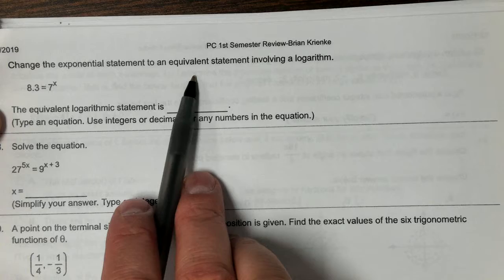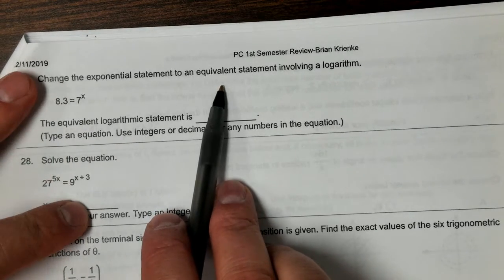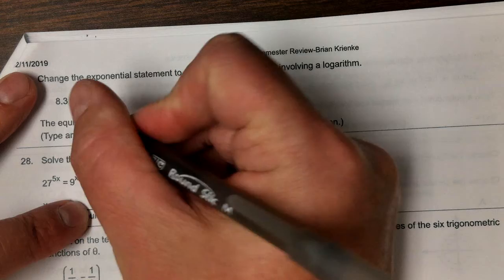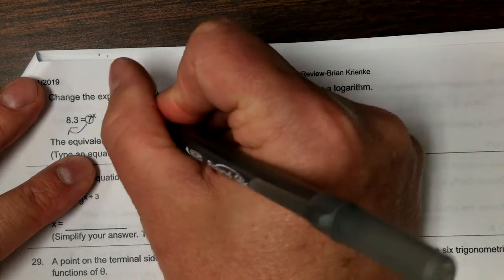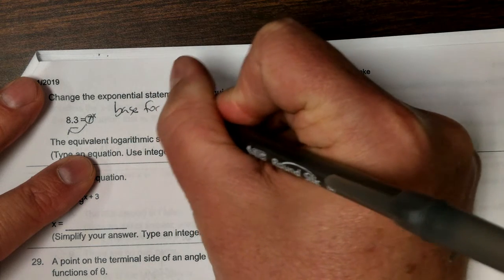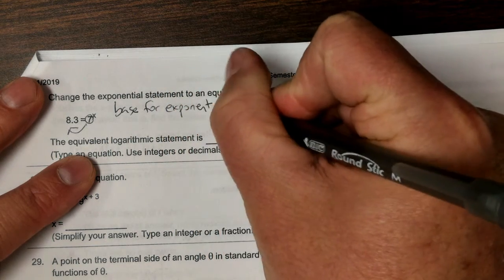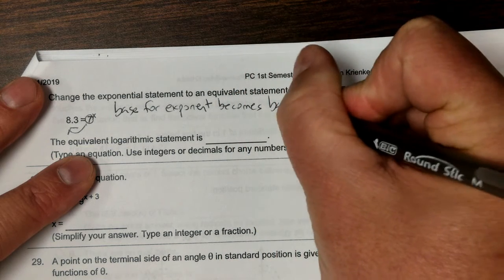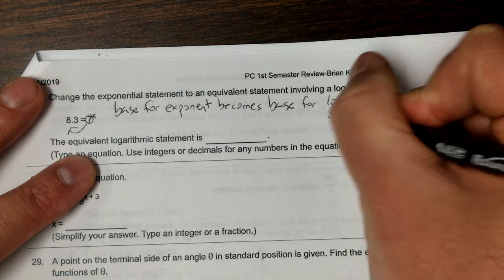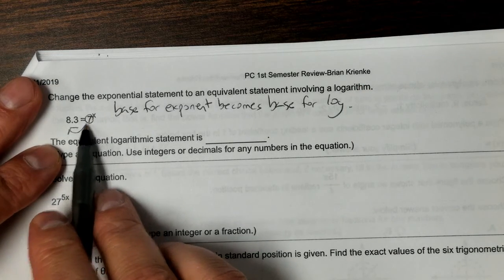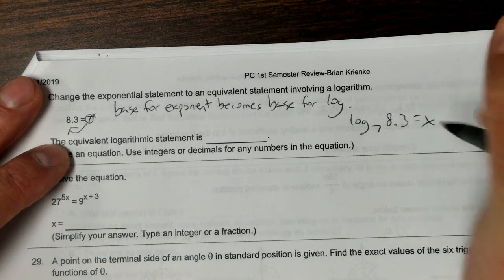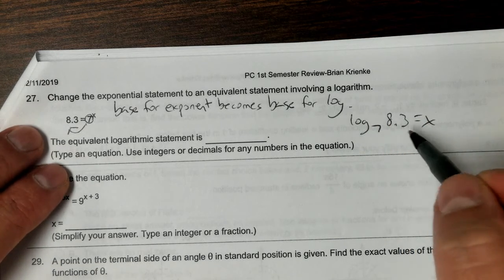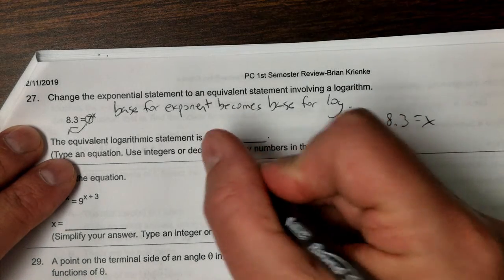27. This one wants you to change to an equivalent statement. So the best way to remember to do this is to bring this down. And basically the base for the exponent becomes the base for the log. So you're going to turn it into log base 7 of 8.3 equals x. Or, like what the key has is the x equals in front. It should accept it either way.